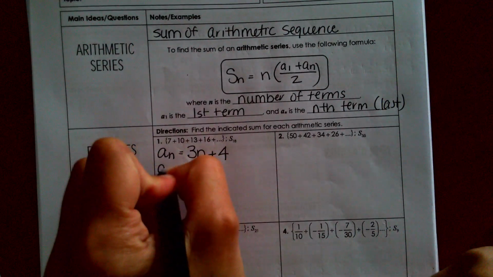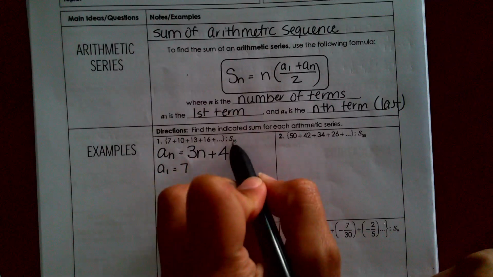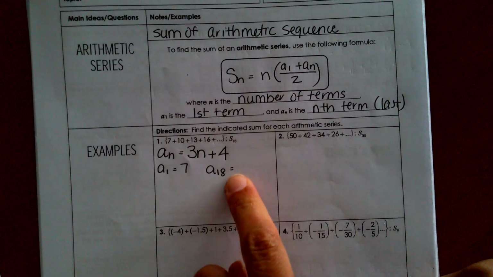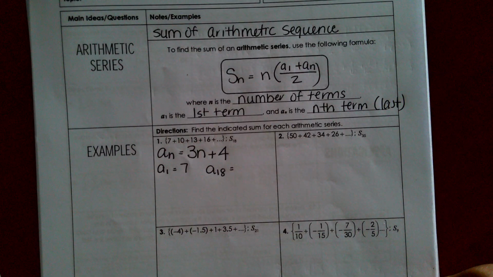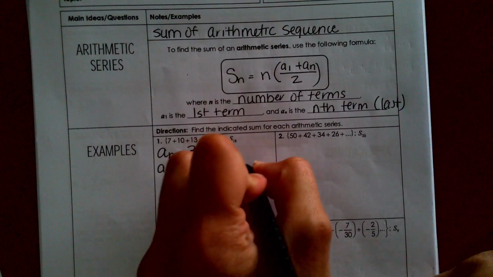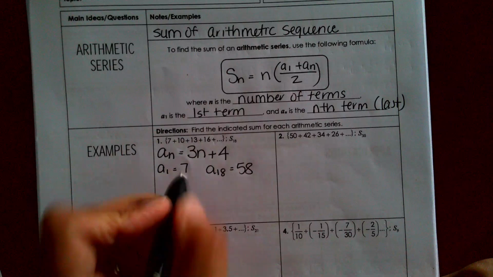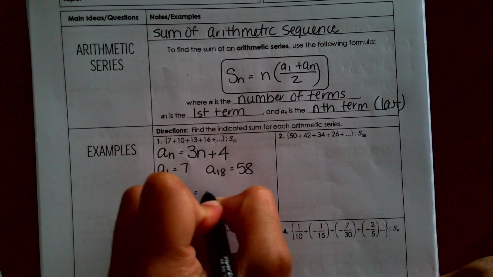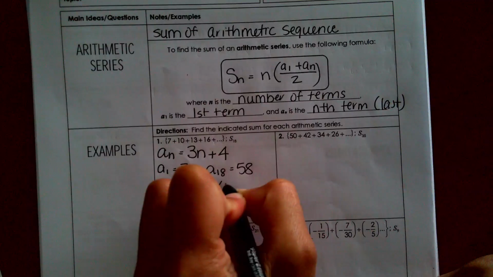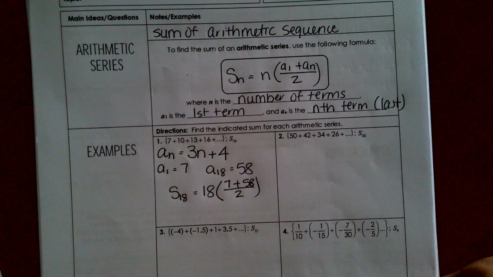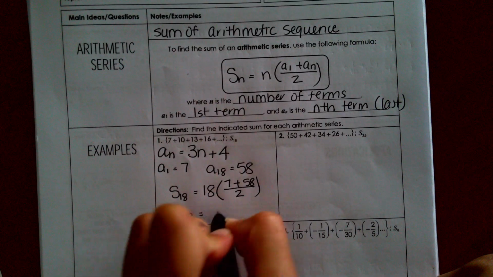We know that the first term is 7. We know that the ending point is going to be a sub 18. We do want to go ahead and calculate that so we would know where we're ending. So we'd have 3 times 18 plus 4, and so that 18th term is 58. If we use this partial sum formula, we're going to have s sub 18. We'll have 18 for our n value. We'll have 7 plus 58 over 2. We'll calculate that, and we end up with a sum of 585.